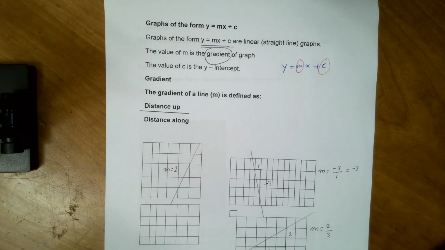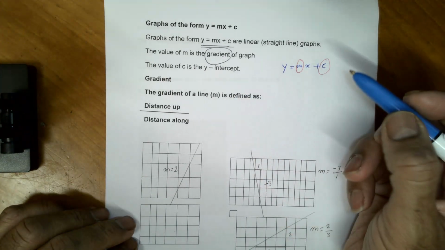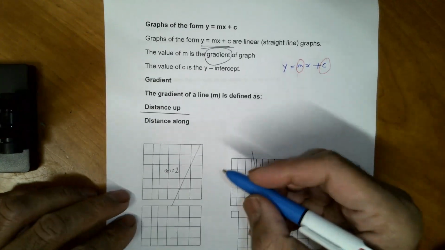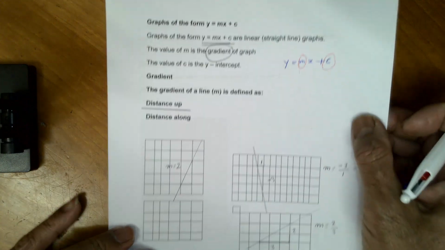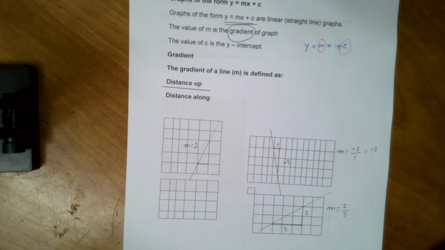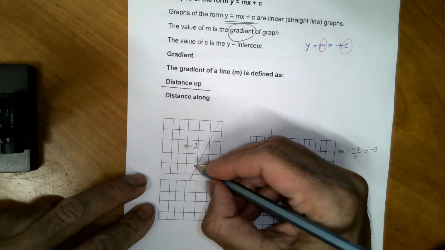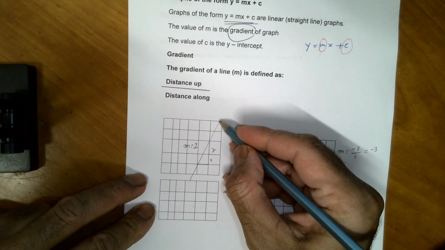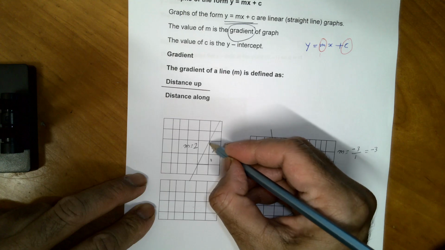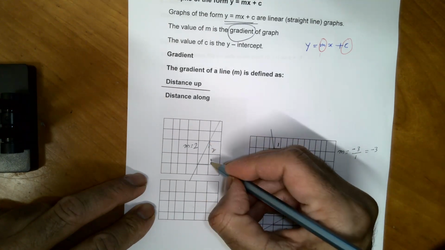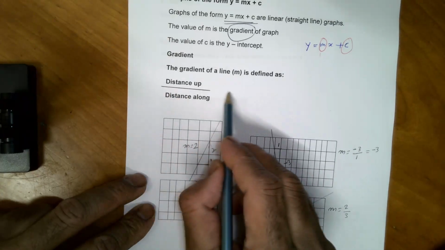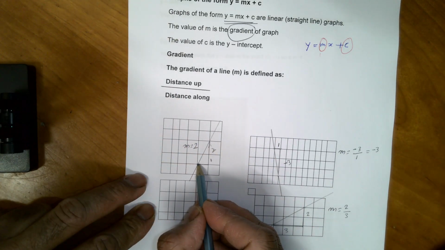So first, defining gradients. The gradient of the line, m, is defined as the distance up. Let's see what exactly that means. If this is a line, you have the distance up here, 1 and 2, divided by the distance along, and this is the distance along.